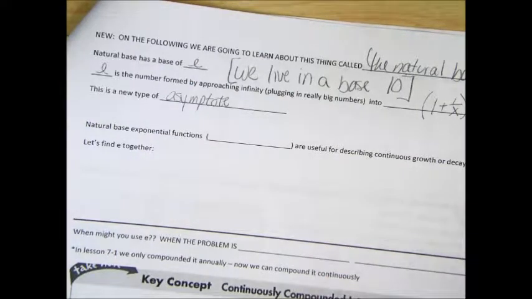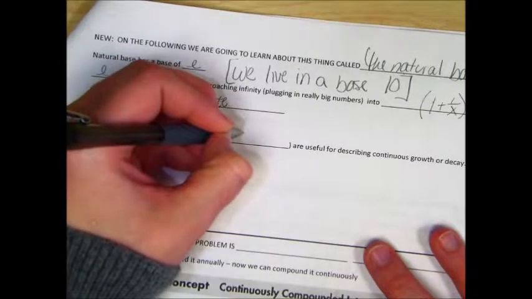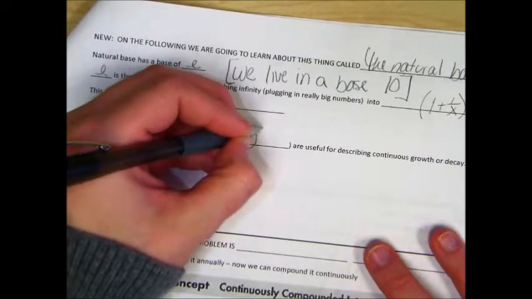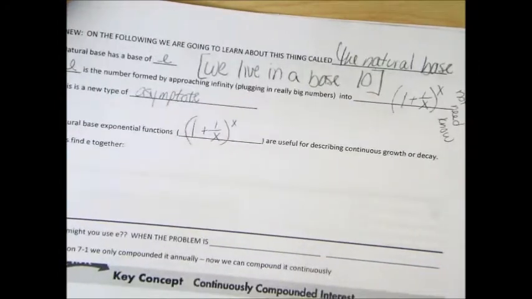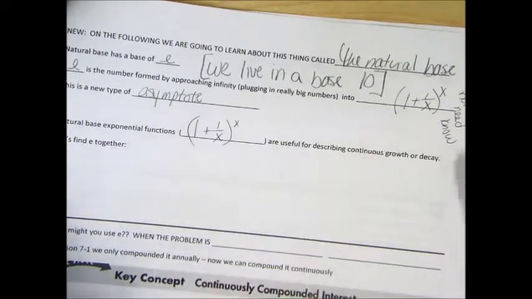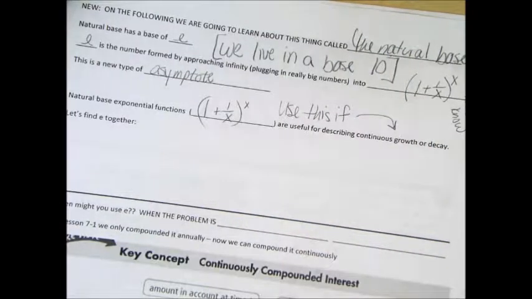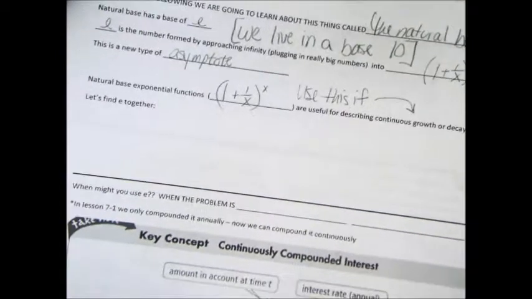Now the natural base exponential functions come from this equation I told you. These are useful for describing things that continuously grow or decay. Alright? So when do we use this? We use this if we have continual growth or continual decay. Okay, it's not just like every little bit of a time it grows or something. It's always shrinking, it's always growing. That's when you use e.